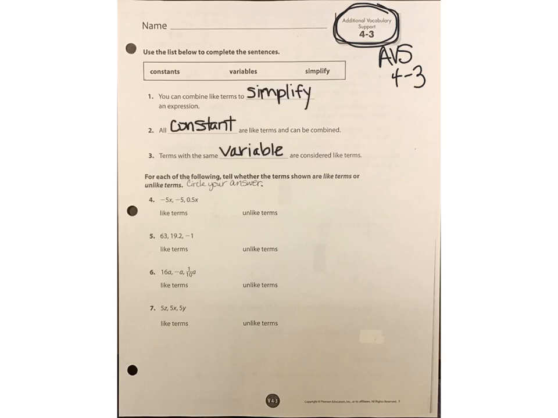Go ahead and check your vocabulary answers first. And go ahead and check your questions 4-7 about like or unlike terms. See me if you have questions. Now you're ready to go on and try some problems on your own.